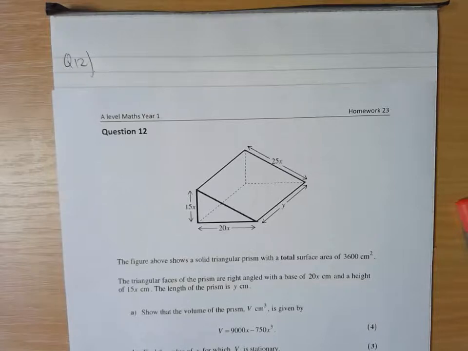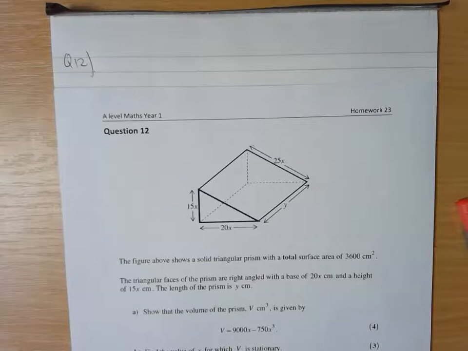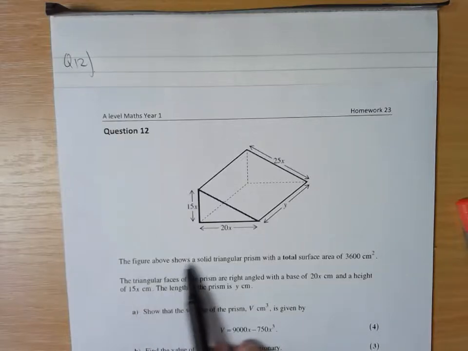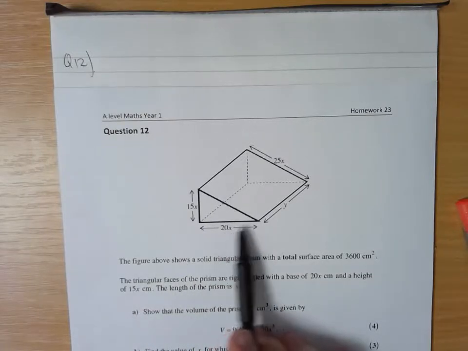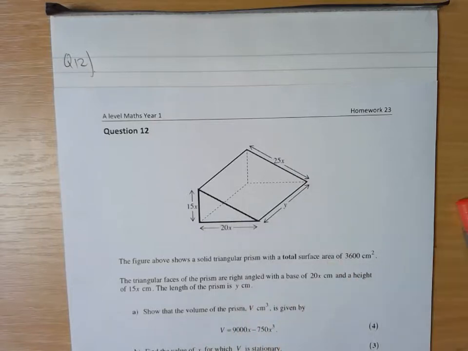For question 12, these questions are also known as optimization problems, but it uses differentiation to work out the best possible solution for a given problem. We get given a triangular prism, so that's a triangular cross-section all the way through, with a total surface area of 3,600 centimeters squared.